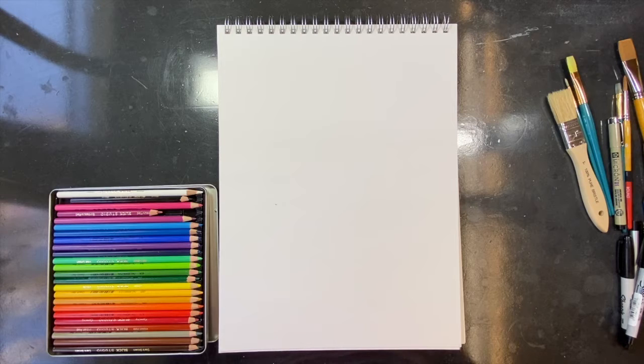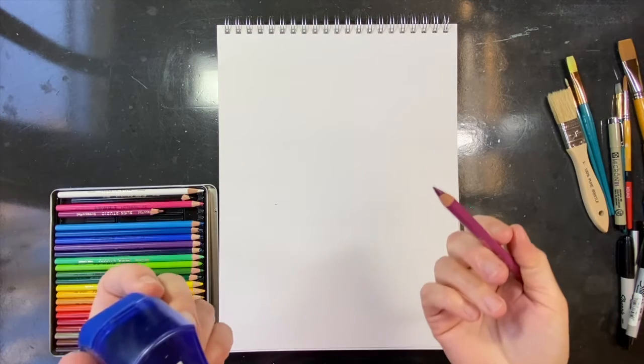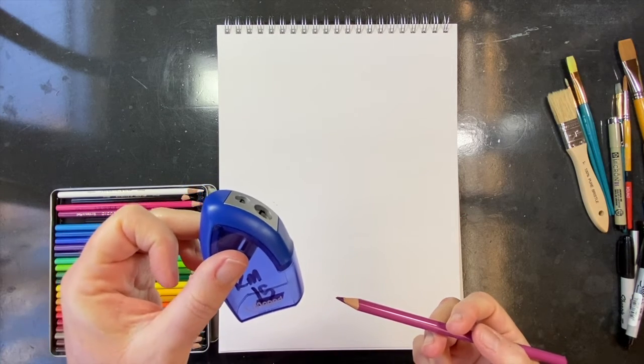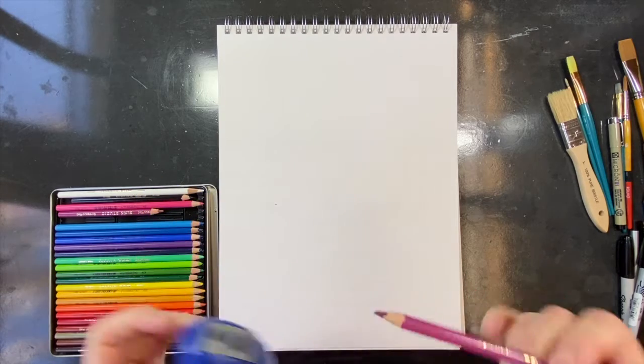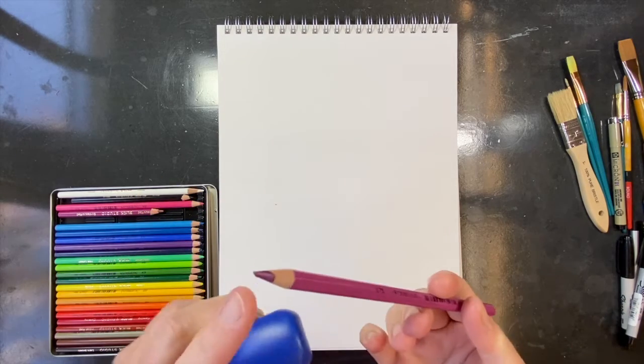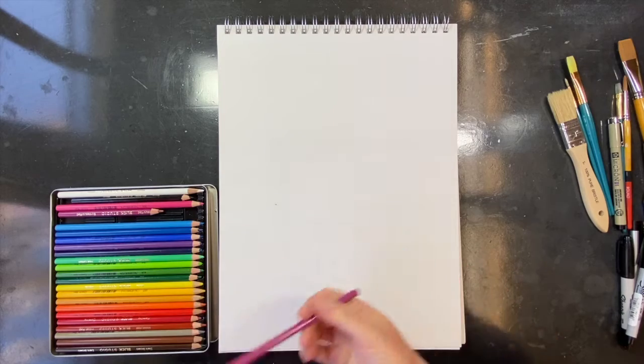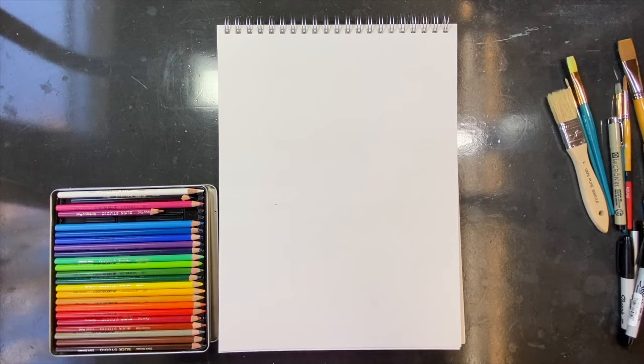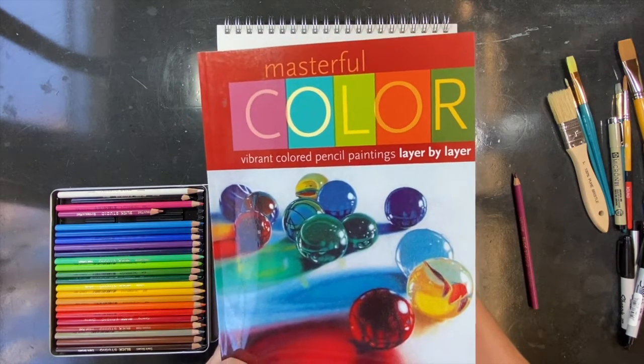So now let's talk a little bit about colored pencils. Try and keep it sharp. Use a handheld pencil sharpener. If you have a big pencil sharpener at home, the problem is that the kind of wax, the binder in the pencils, can junk up your mechanical one. This is a really great resource.